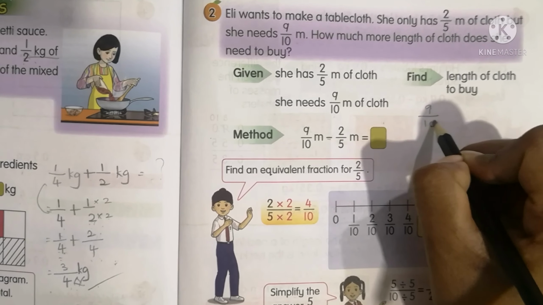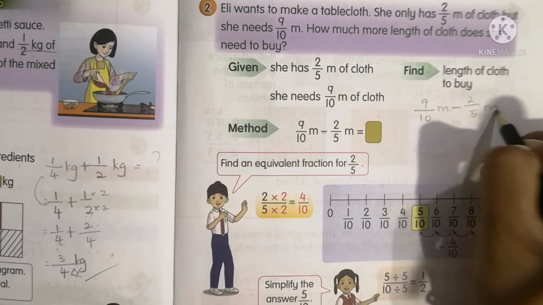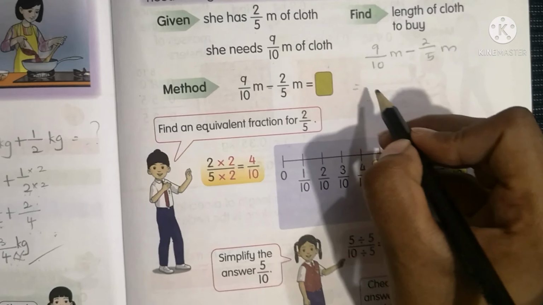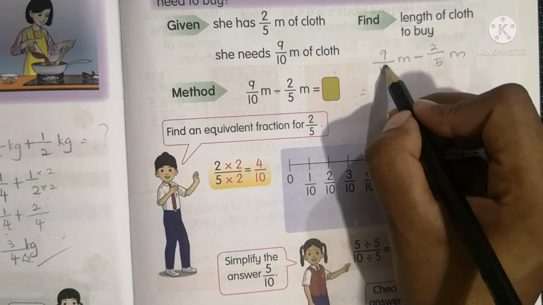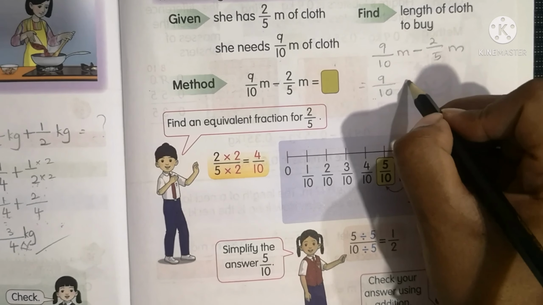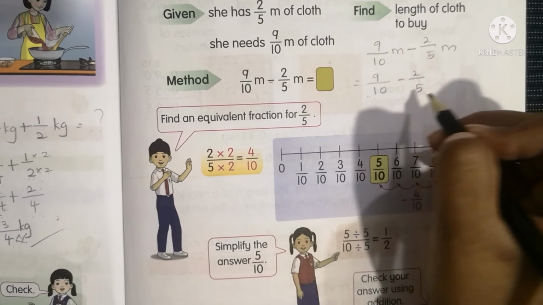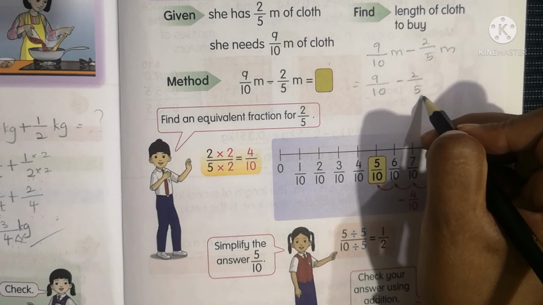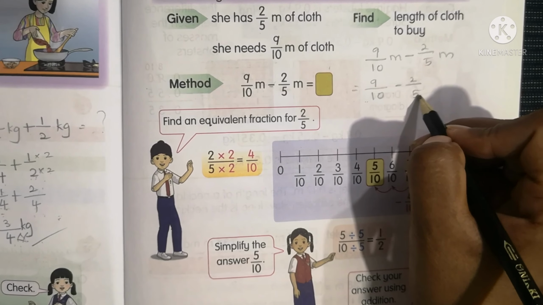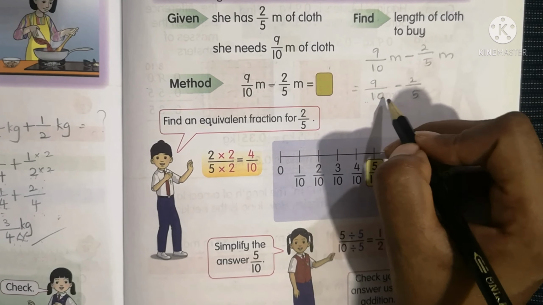So how do we solve it? 9 over 10 meter minus 2 over 5 meter equals to, so now you write this back without the meter, because if you write it with the meter, it will be tough for you to solve it. Okay, so I've already written it. Now you see the denominators are not the same, right? So what we have to do, we have to make them the same. So look at the smallest number. We have to make this 5 become 10.